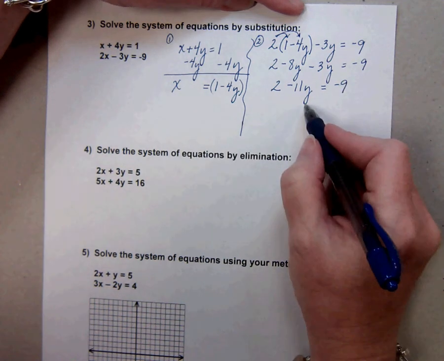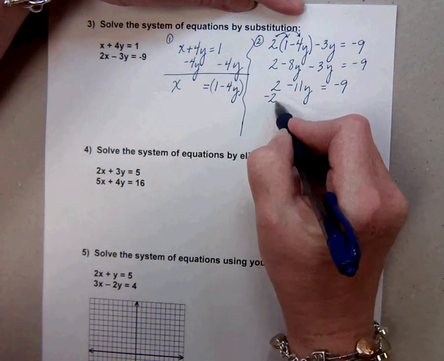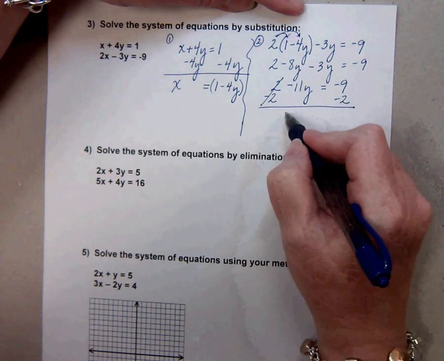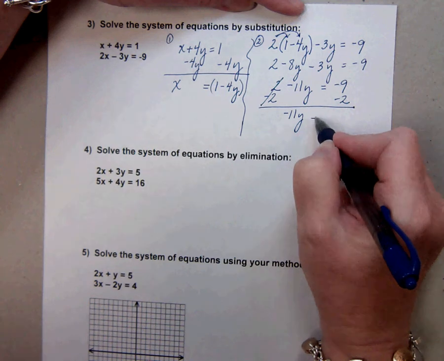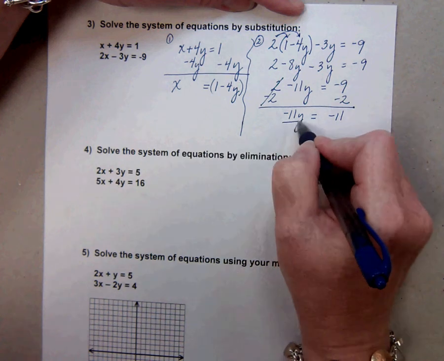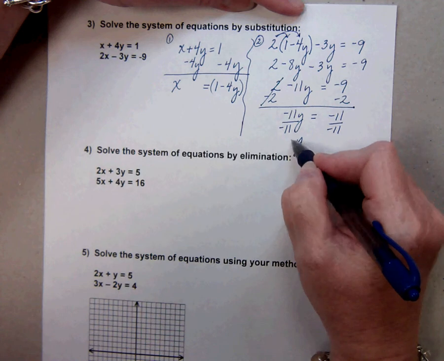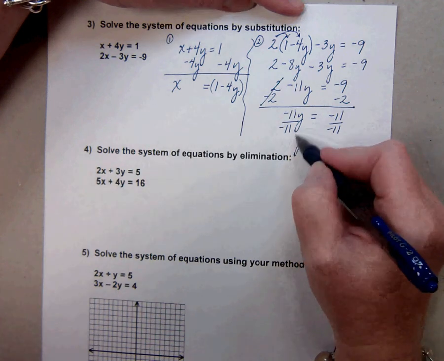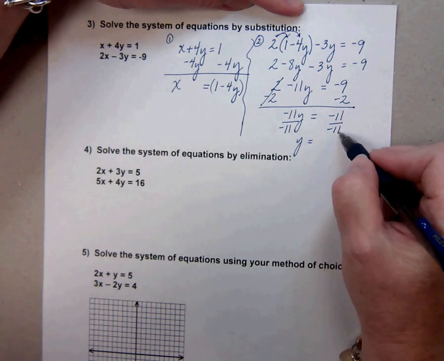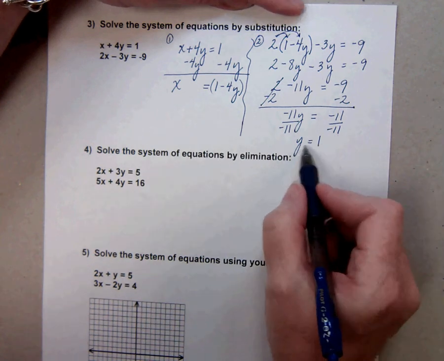We're still trying to solve for y, so we do need to move the 2 first. To get rid of the 2, we have to subtract the 2 on both sides of the equal sign. That makes the 2's cancel out. You have now negative 11y. A negative 9 minus 2 is a negative 11. If you divide by a negative 11 to make the y coefficient 1, the answer is actually 1, because a negative 11 divided by a negative 11 is 1. Now that's actually one of our answers, because we have our y value.